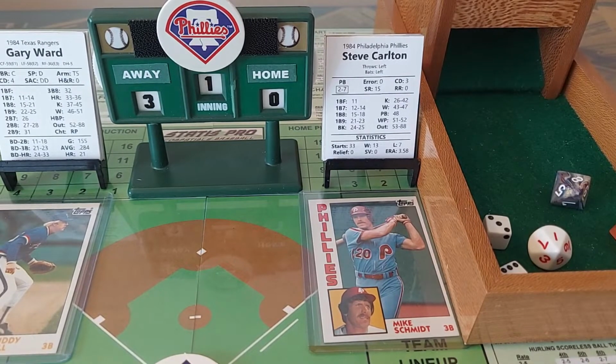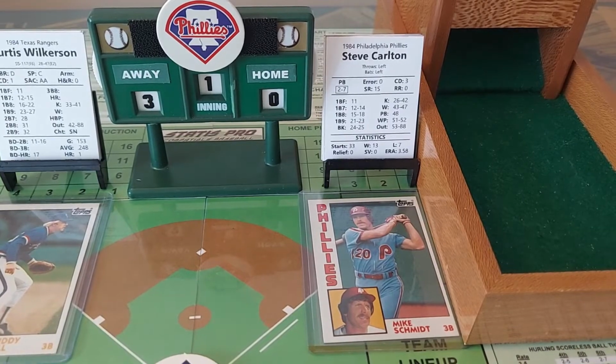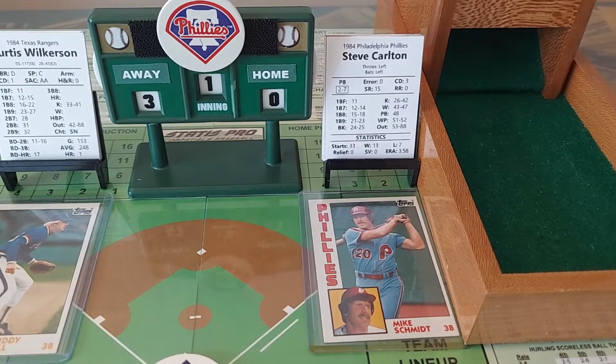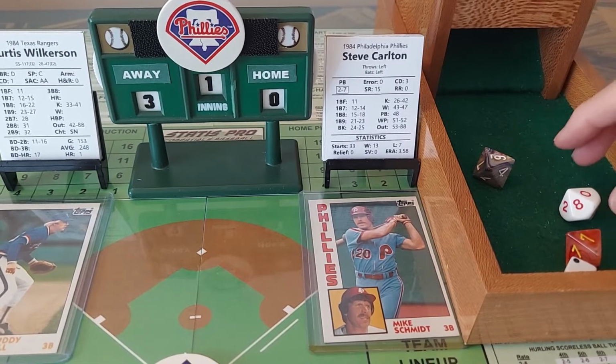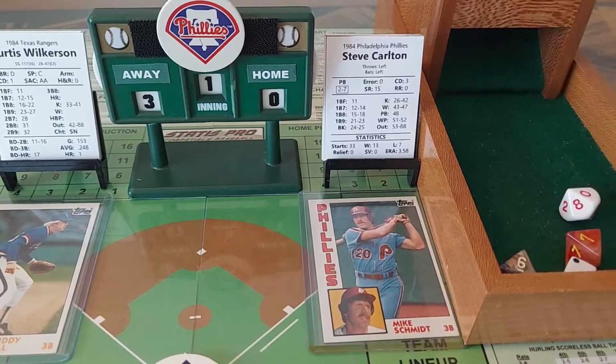Off the batter's card, 38 is a swing and a miss, strike 3, 2 outs. And now Curtis Wilkerson. That's a 0 on the 10-sided die. We're going to re-roll the 10-sided die. Let's preserve the others.